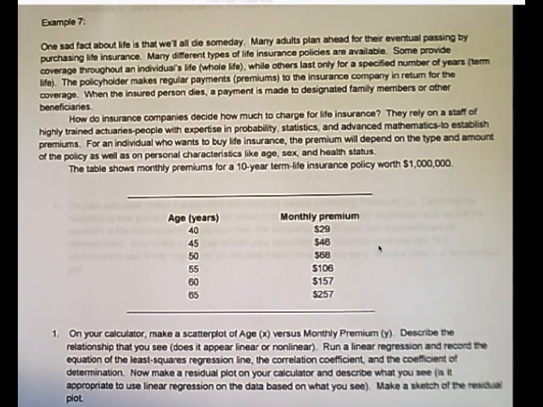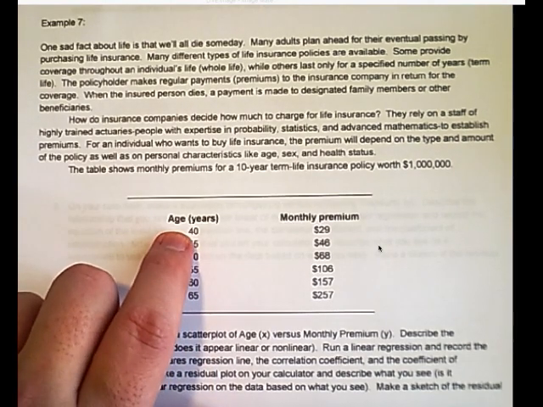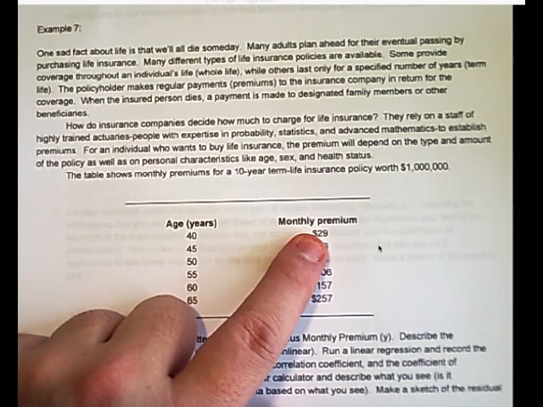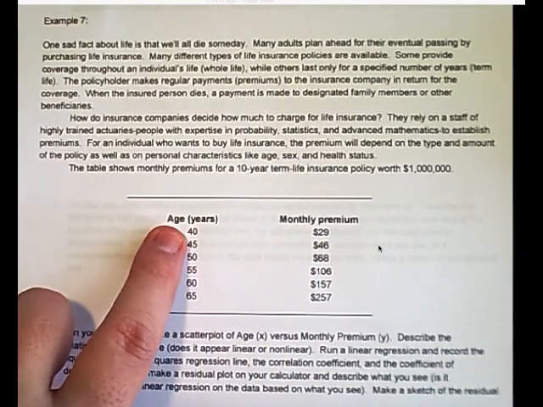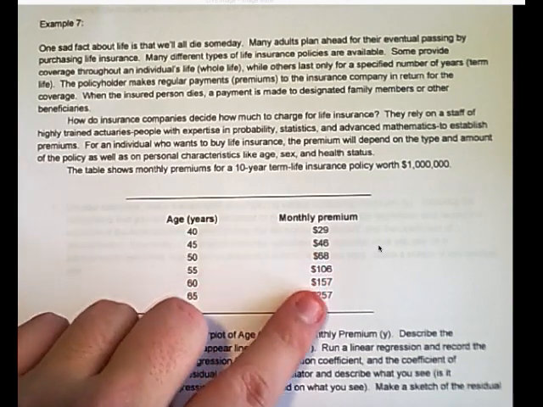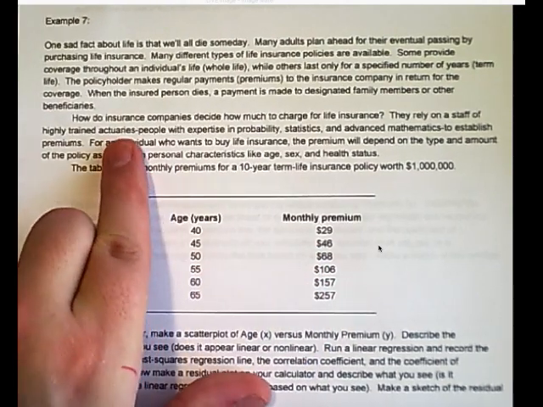For an individual who wants to buy life insurance, the premium will depend on the type and the amount of policy, as well as on personal characteristics like age, sex, and health status. For example, if someone's a smoker versus a non-smoker. The table shows monthly premiums for a 10-year term life insurance policy worth $1 million. So if someone who's 40 buys a 10-year term policy, it's going to cost them $29 a month. As you can see, as you get older, there's probably a higher probability of dying, and that's why the premiums go up. That's what these people set rates.